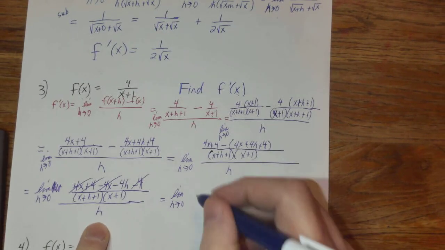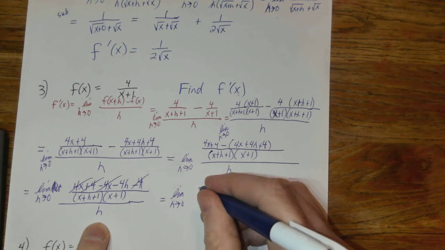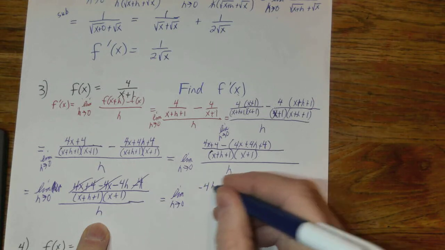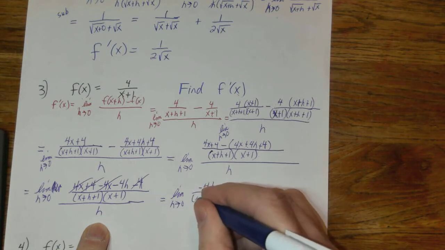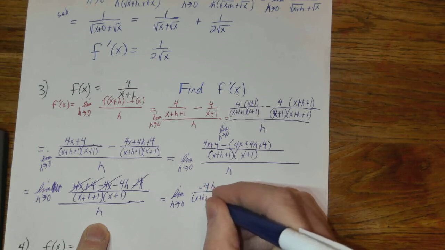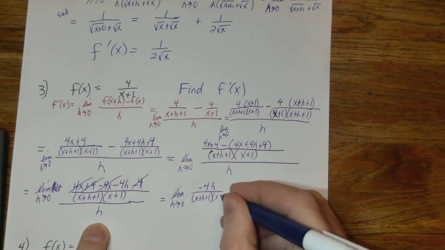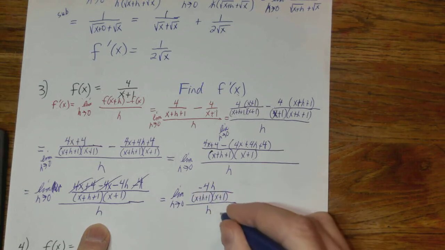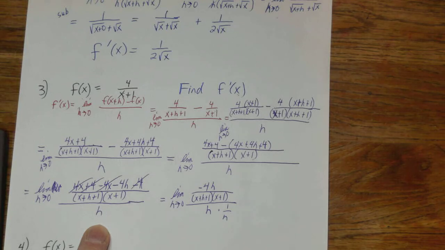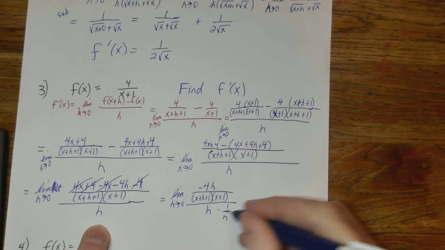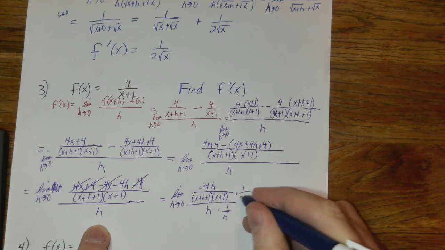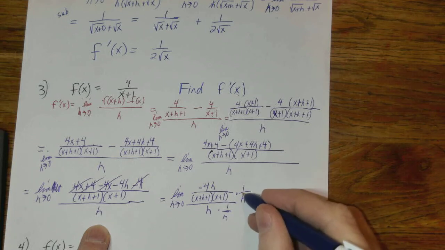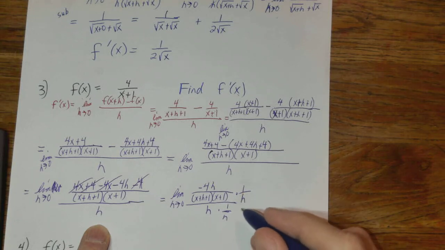And what do we got? We got negative 4h. And then we have x plus h plus 1 times x plus 1, and that's over h. And I want to get rid of this h down here. It's bothering me. So I'm going to multiply the denominator by 1 over h, and I got to do the same to the numerator.